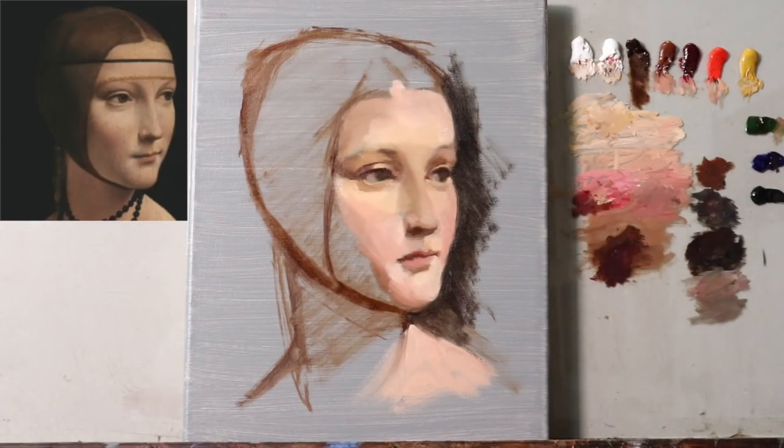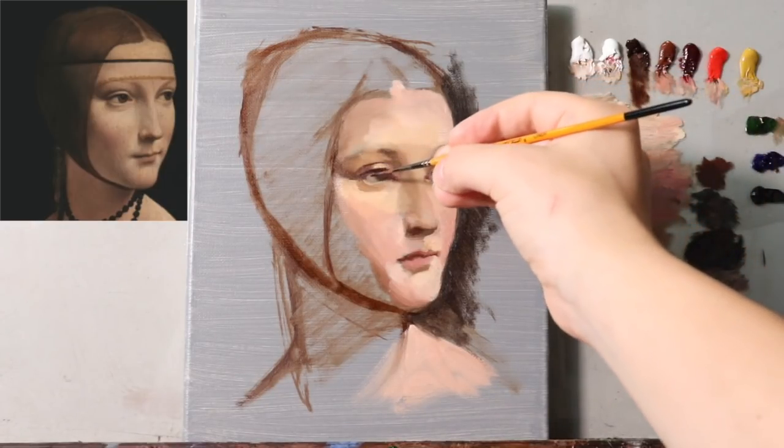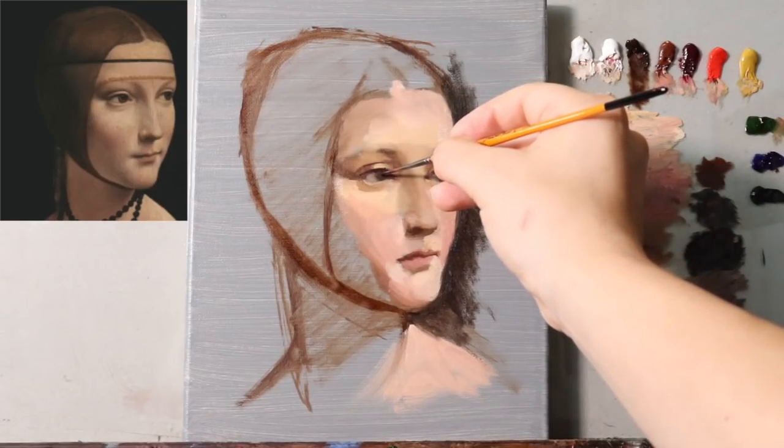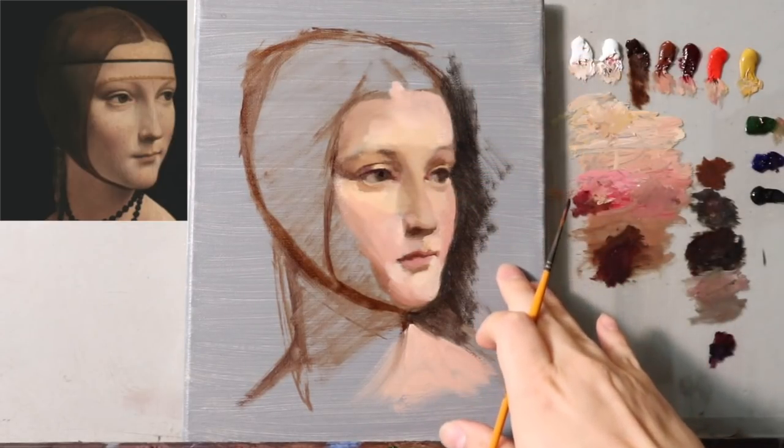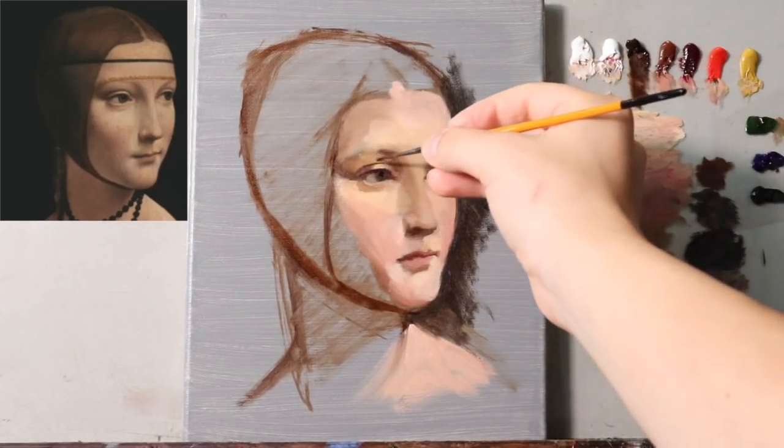Now a little bit of drawing medium just to thin out the paint, ivory black, alizarin, ultra, and here we have the shape for the pupil. Whoa, I just moved the canvas. Hopefully it didn't affect anything.